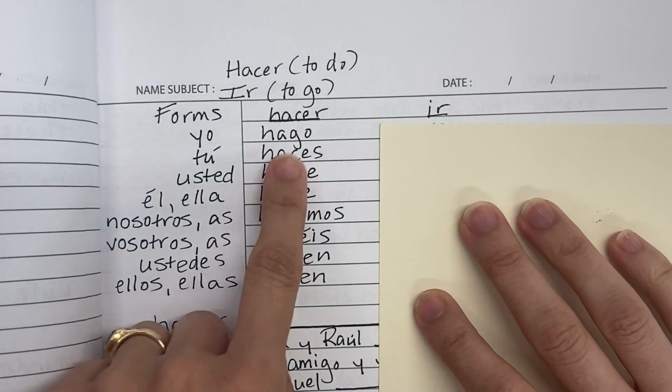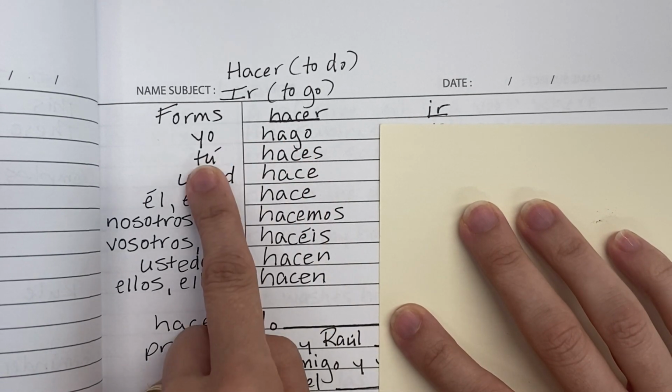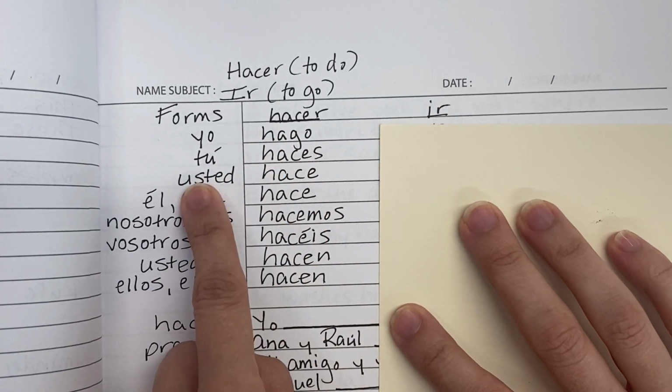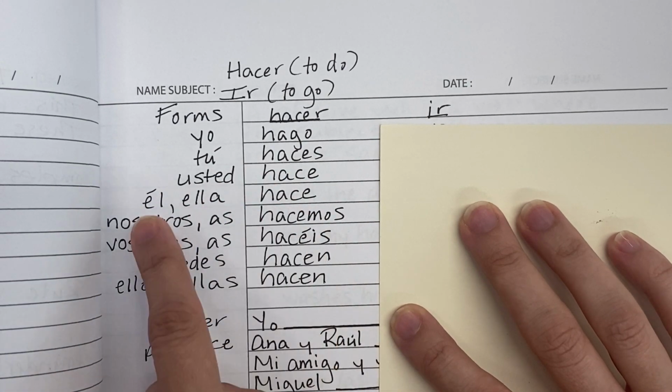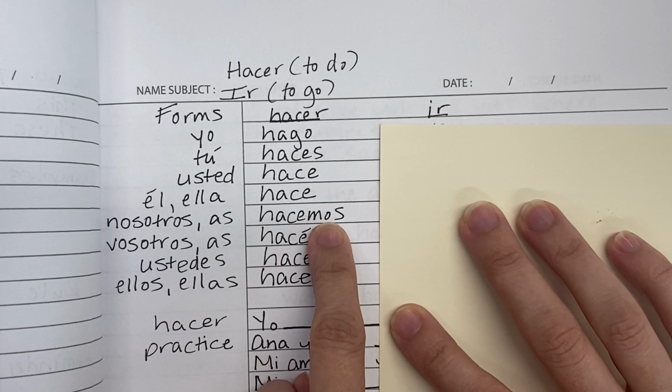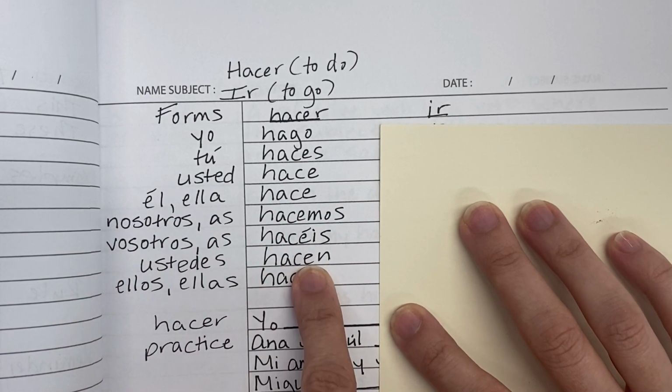So let's start with the verb hacer. Here are the forms. Yo hago, tú haces, usted hace, él, ella hace, nosotros o nosotras hacemos, vosotros o vosotras hacéis, ustedes hacen, ellos o ellas hacen.